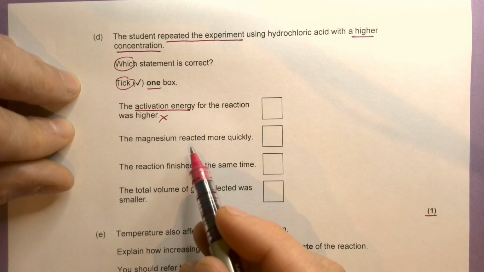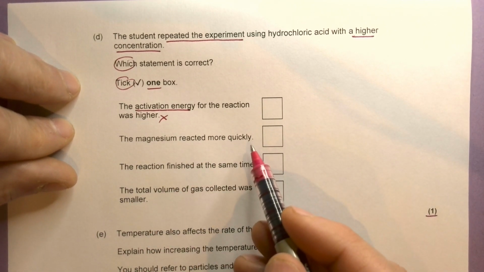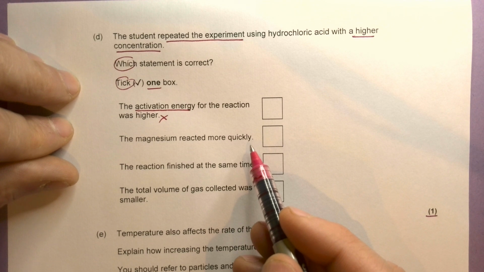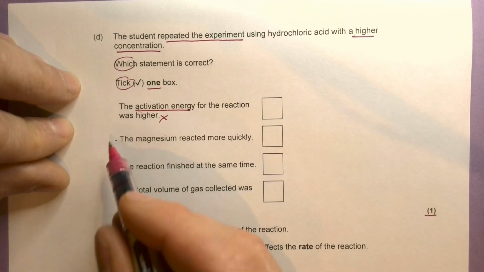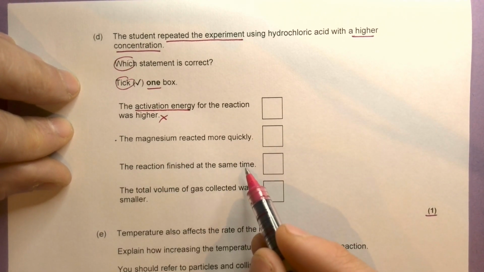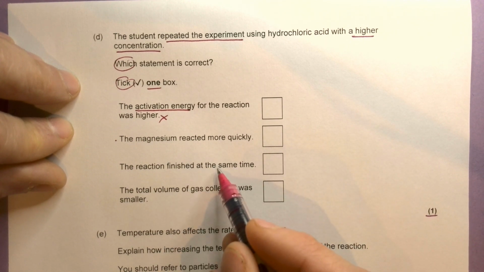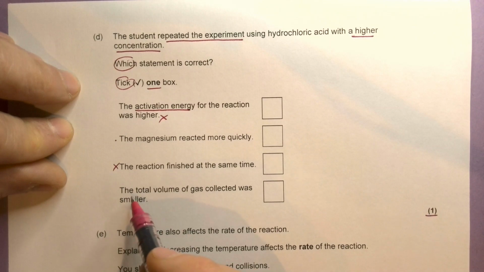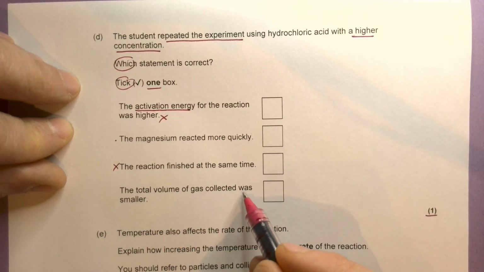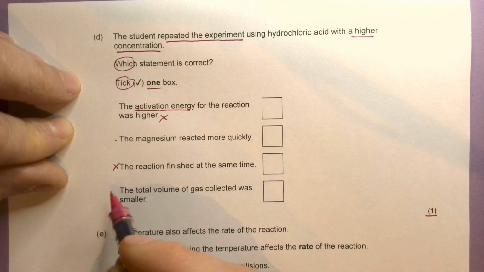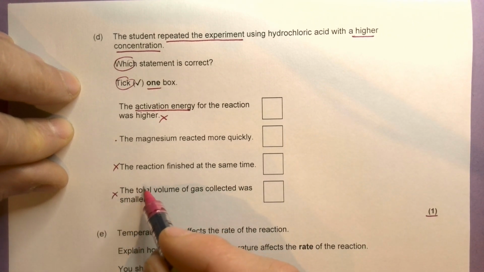So the magnesium reacted more quickly. Well, we'd expect that to happen. Actually, the reaction would take place much more quickly. Reaction finished at the same time. If it's happening quicker, it's going to finish earlier, isn't it? So it's not going to be that. And the total volume of gas collected was smaller. Well, the reaction would still produce the same amount of gas. Those two really are saying the same thing.